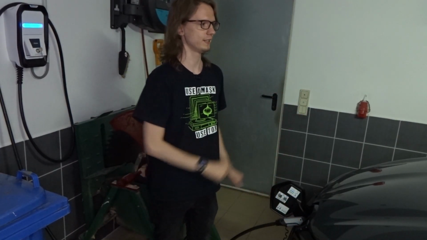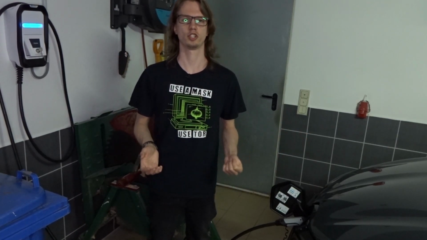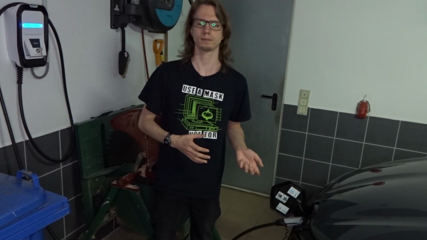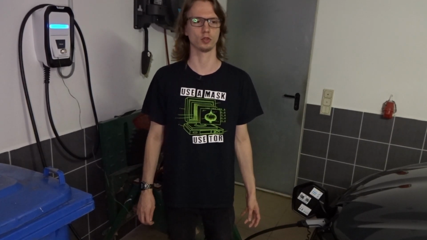The problem with this is that neither the car nor the wall box give me any control over the charging process. So I know how long it will take and when it's finished, but I can't speed it up or slow it down. The reason why I want to have more control over charging the car is because I have solar panels on the roof and I'd like to limit it to only use that power instead of drawing additional electricity from the grid. Luckily, almost every wall box has some way of controlling it.